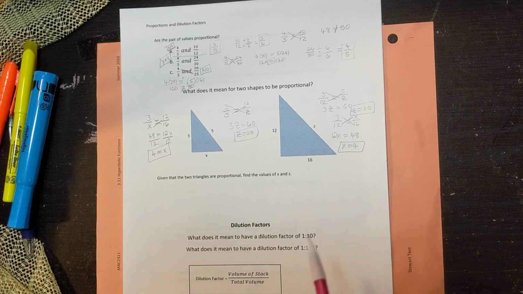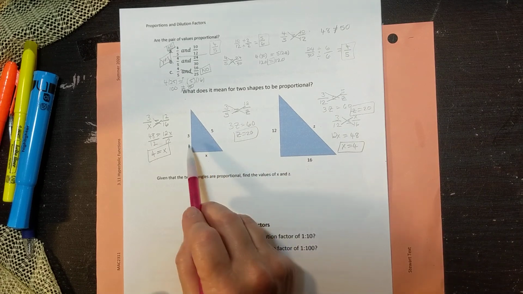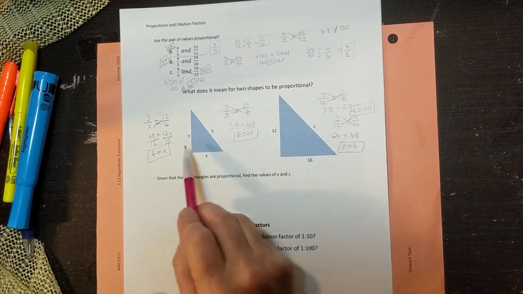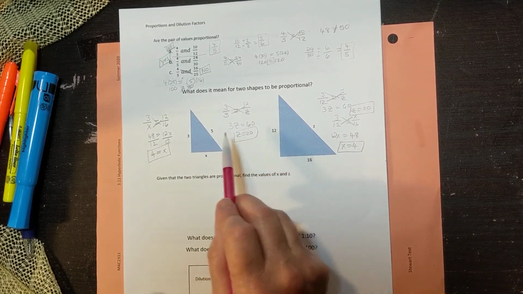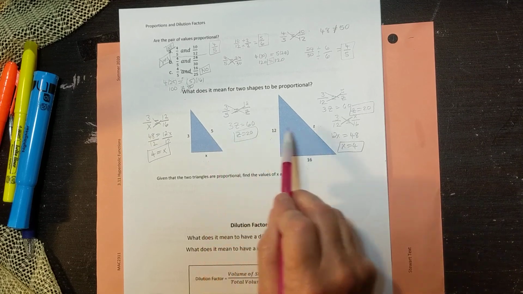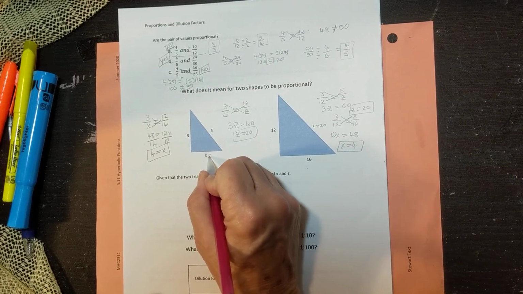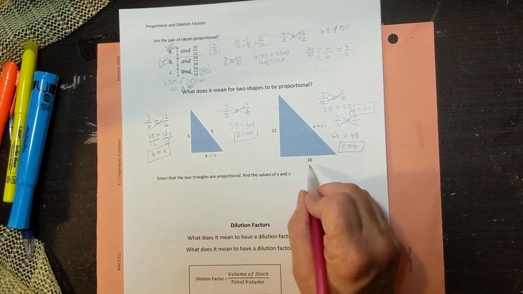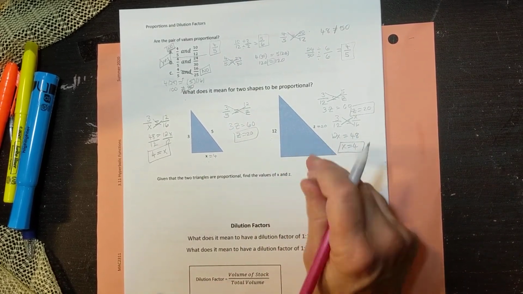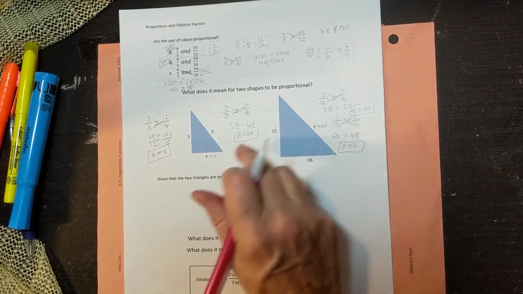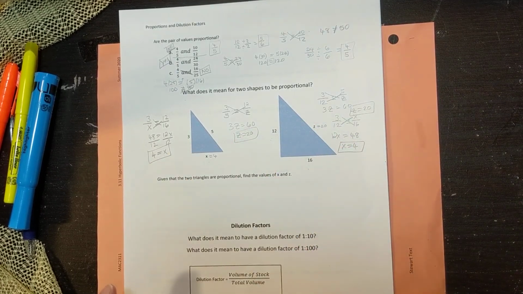To say that these triangles are proportional means that they're the same shape but different sizes. You might be interested in knowing how many times bigger. Well, 3 times 4 gives me 12. 5 times 4 gives me 20, which is what I said z was. And 4, which is what I said x was, times 4 gives me 16. The lengths of these sides are 4 times greater than the lengths of these sides.